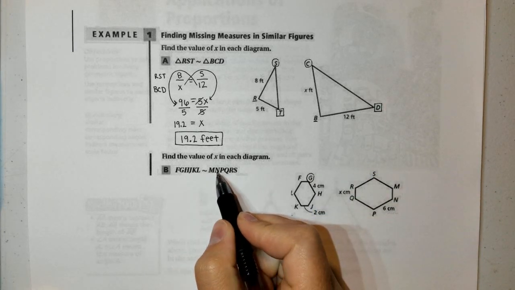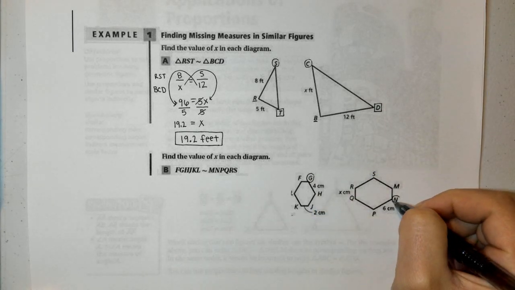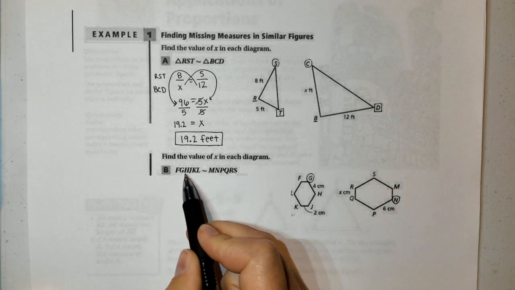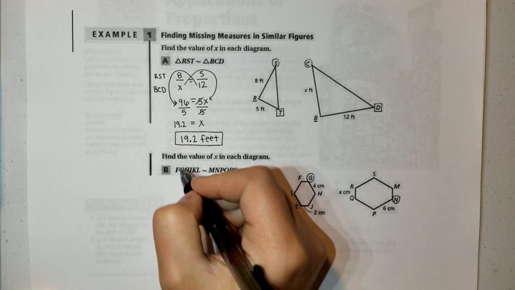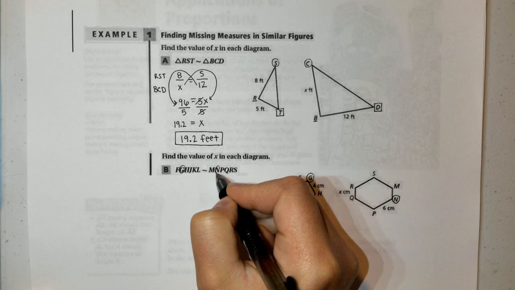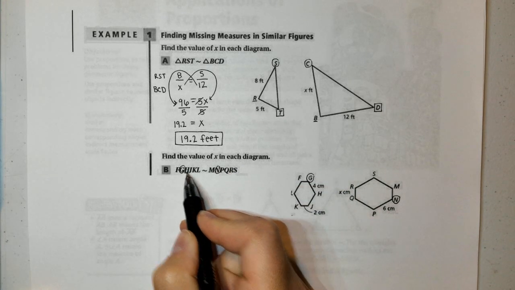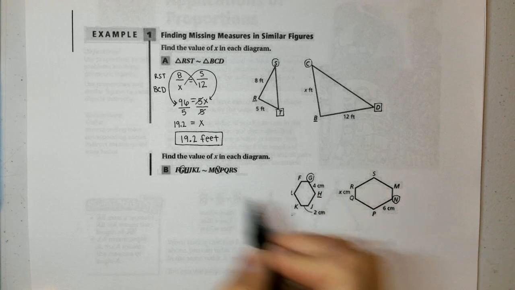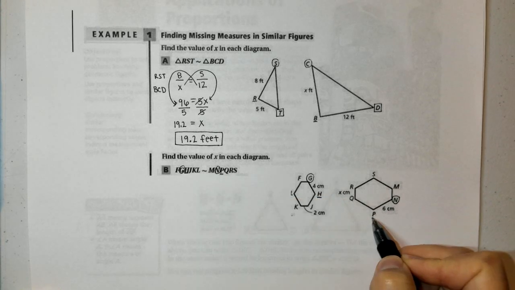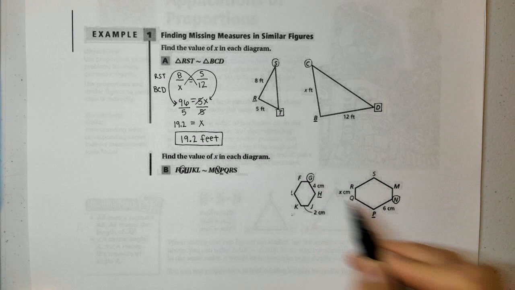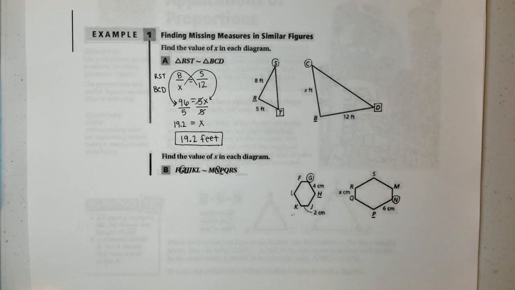G and N are the same. H and P are the same. So that means GH and NP will be corresponding sides.